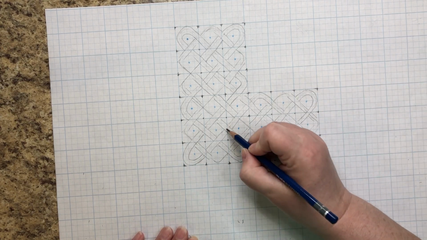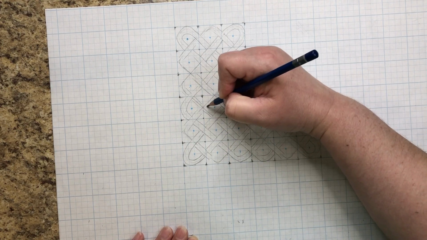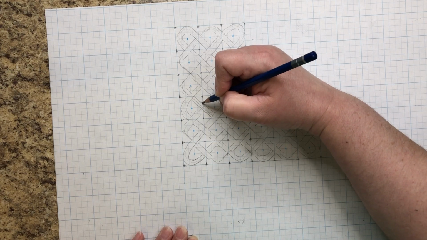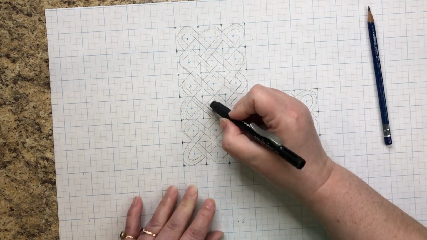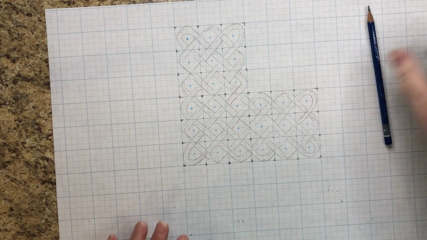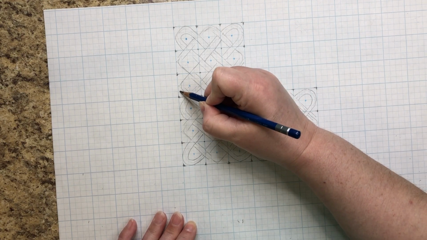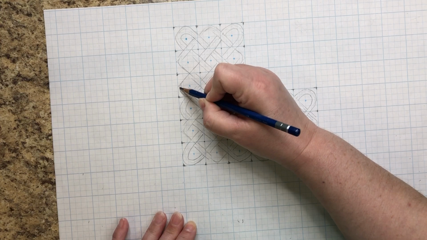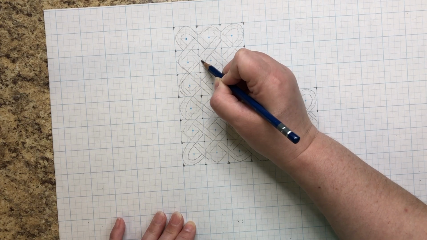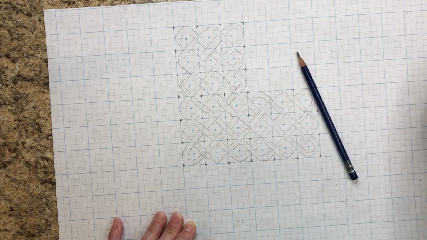Now we're going to go under, and this is going to be over. Under. The next line after it turns, it's going to go over, and then we meet up with under. So we know we did good, because that's where we started.